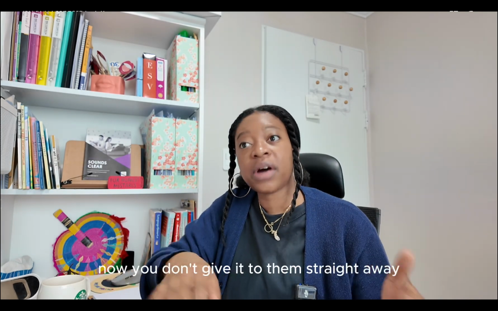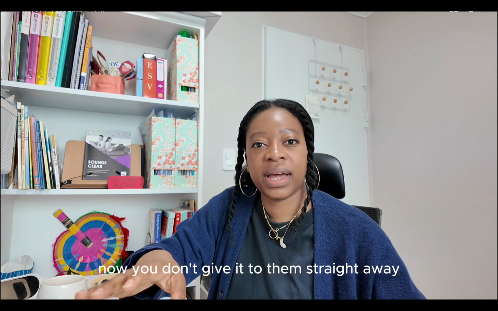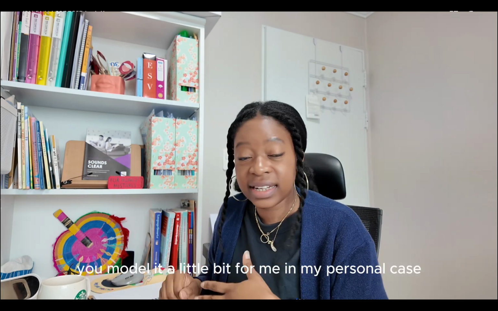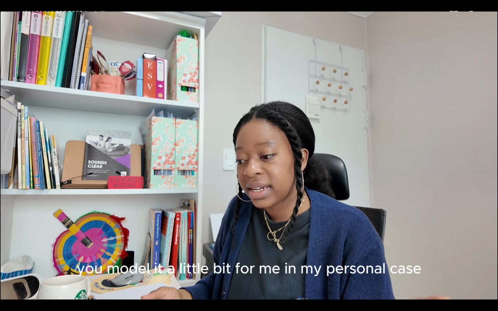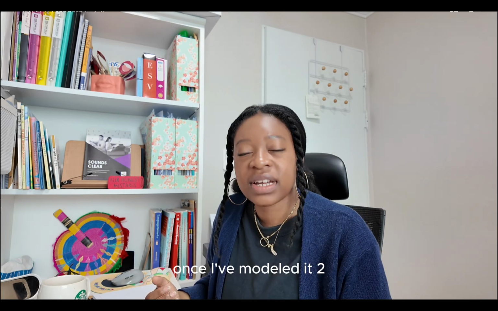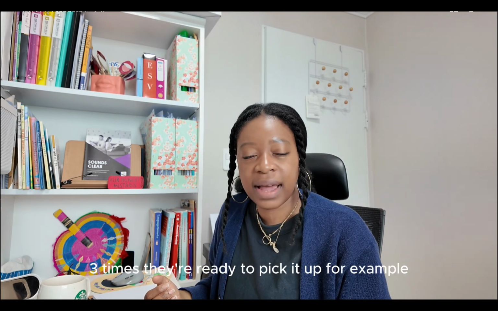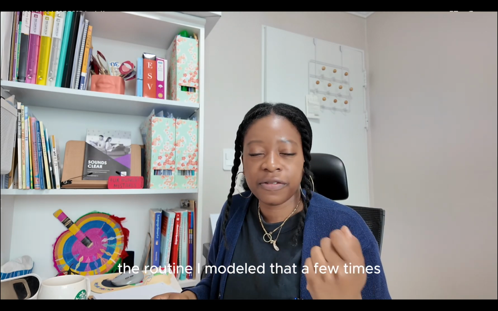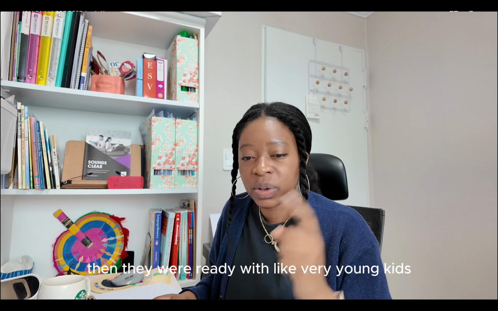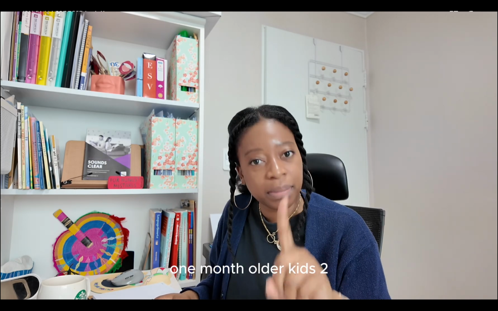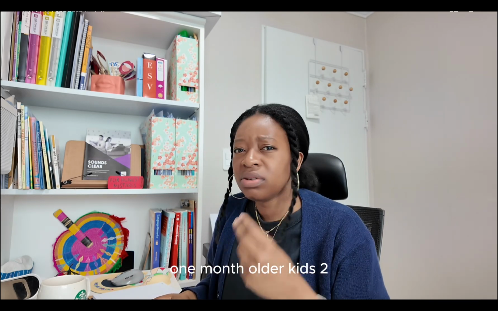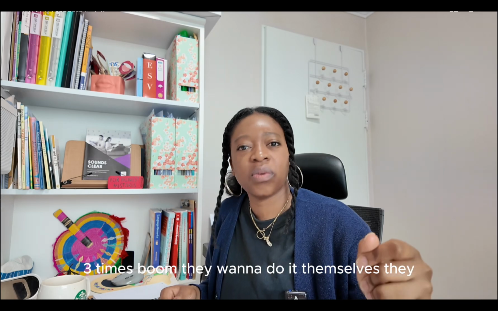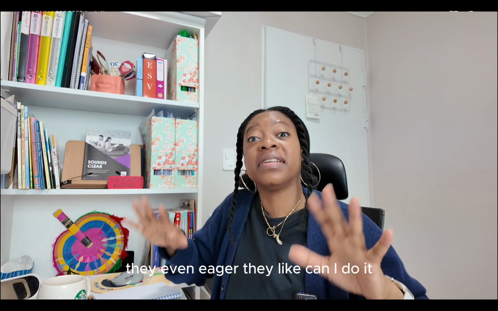They would love it. Now, you don't give it to them straight away. You model it a little bit. For me, in my personal case, once I've modeled it 2-3 times, they're ready to pick it up. For example, the routine, I modeled that a few times, then they were ready. With very young kids, 1 month; older kids, 2-3 times, boom, they want to do it themselves. They're even eager.